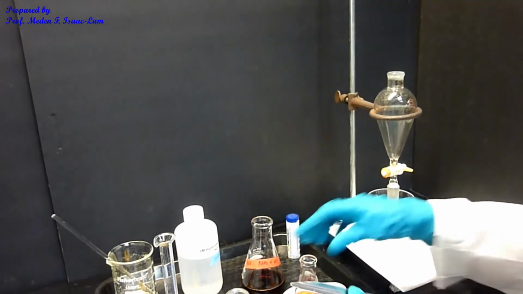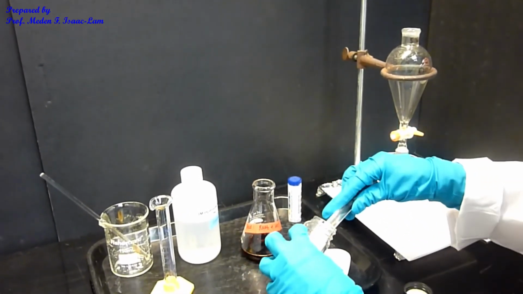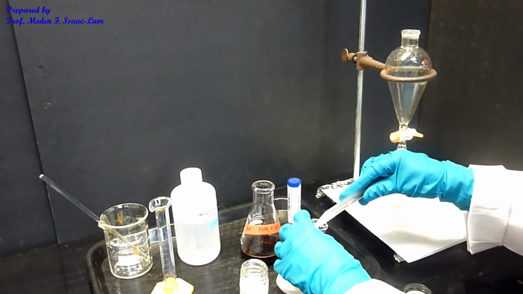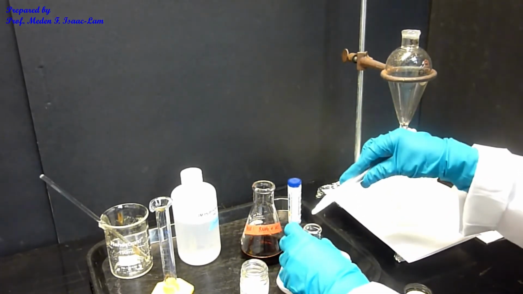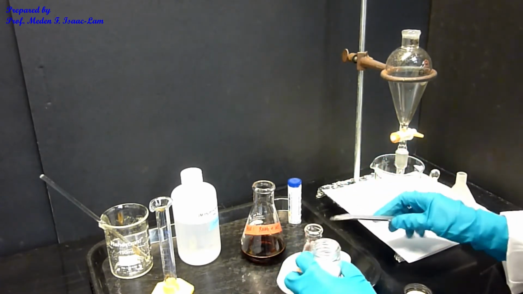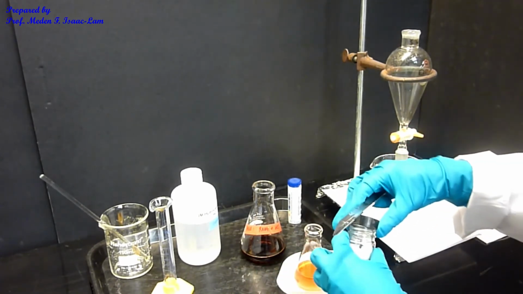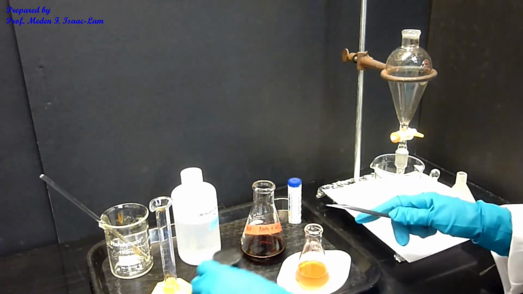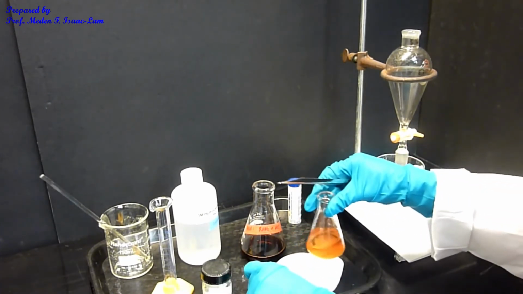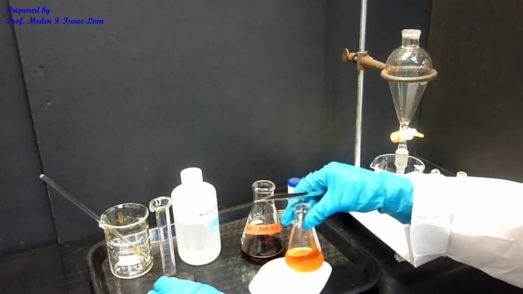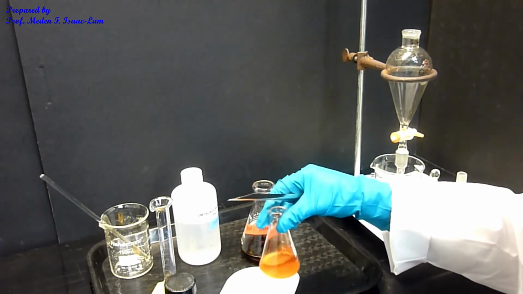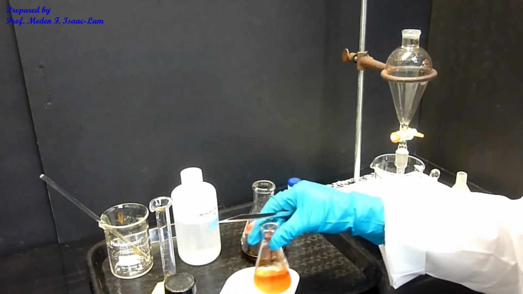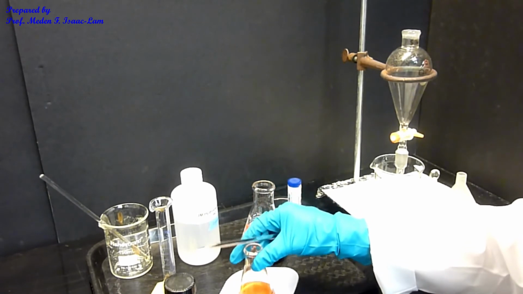And I can add one more scoop to make sure that I have all the water absorbed. The reason is I don't want water in my sample because it will interfere with the IR that we're going to be doing. So I'm going to let this sit, and then we are going to decant or filter into a new container, and then evaporate this, and then we're going to do the IR. So I let that sit.